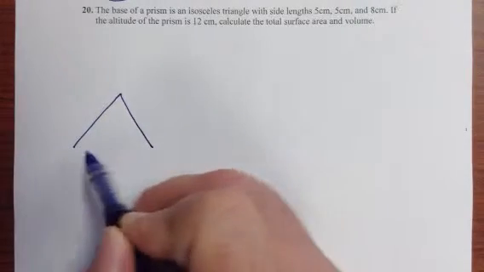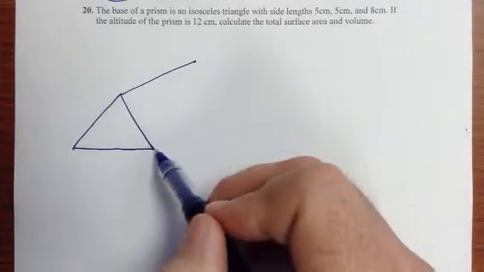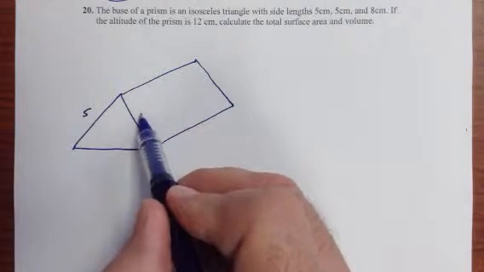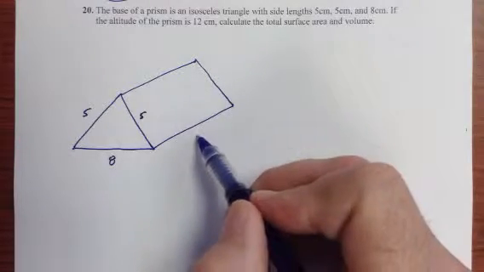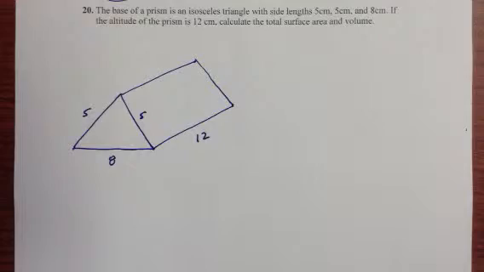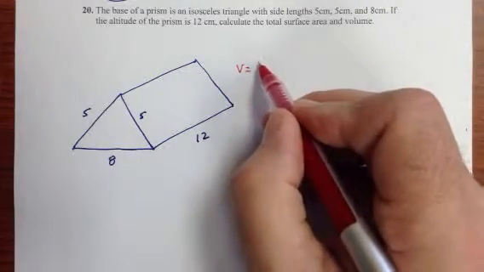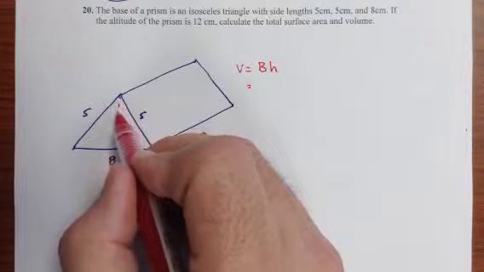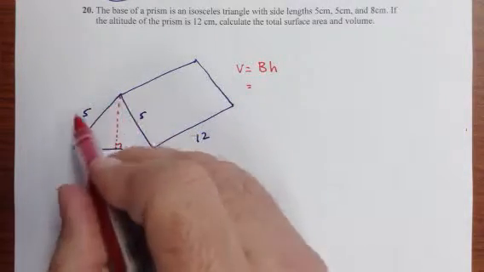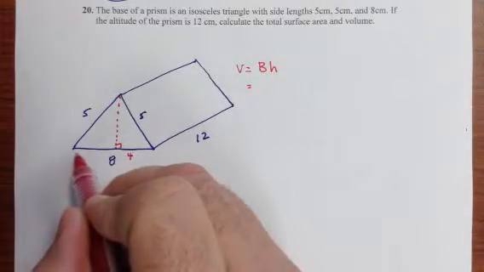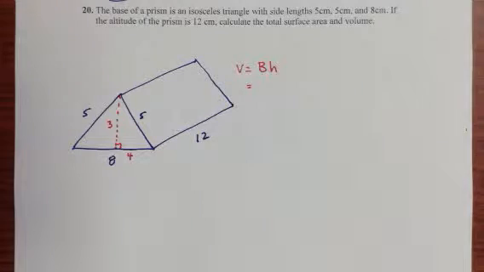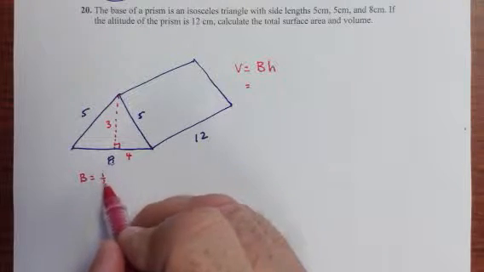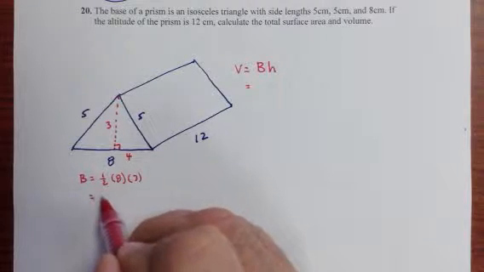All right. We have an isosceles triangular prism. The triangle has sides 5, 5, and 8. The altitude of the prism is 12. Volume is big B times h for a prism. Area of the base, height of the prism. This is a triangle, 1/2 base times height. I need to find the height in an isosceles triangle. That splits the 8 into 4 and 4. The height would then be 3 using our Pythagorean triples, 3, 4, 5. So big B is going to be 1/2 of 8 times 3, and that's 12.